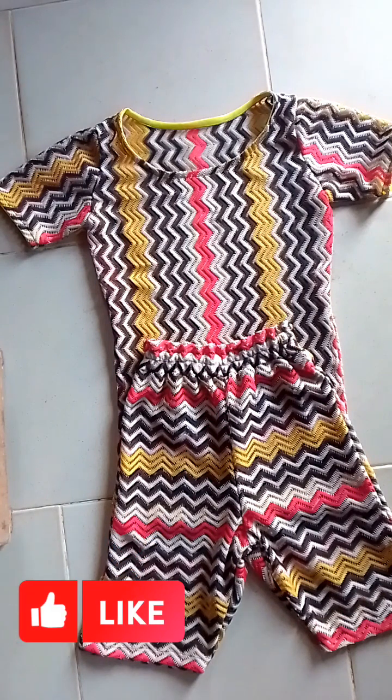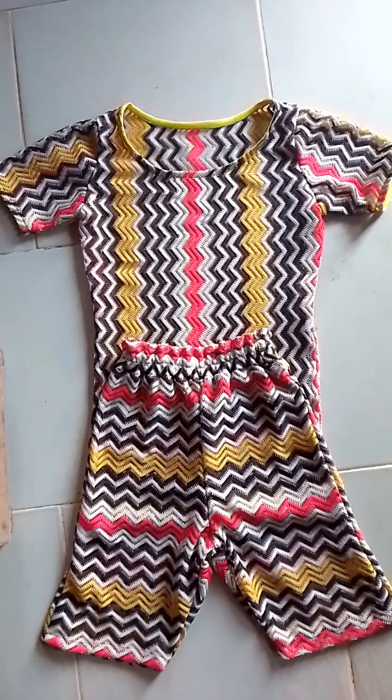So guys, I'll be wearing it on my body so we can see the fitting of this two piece I made.